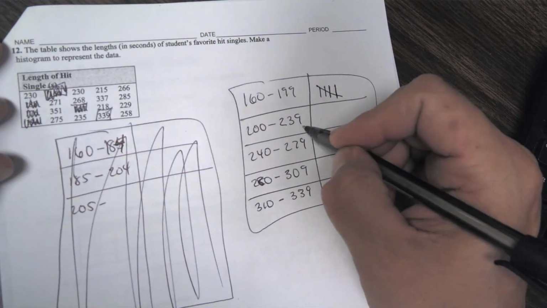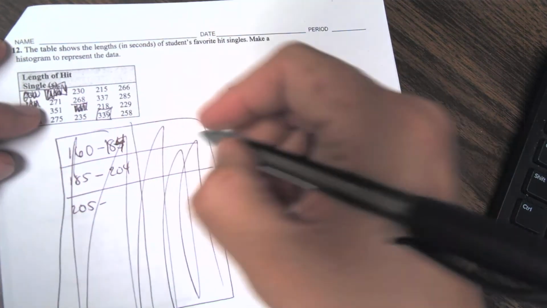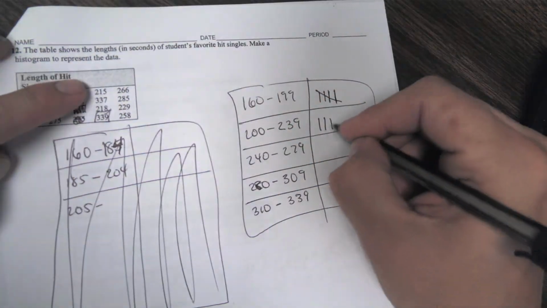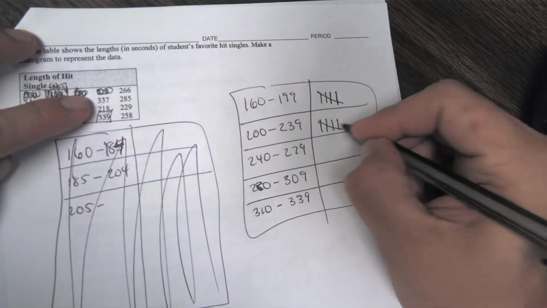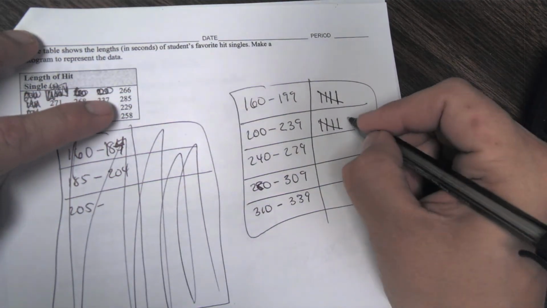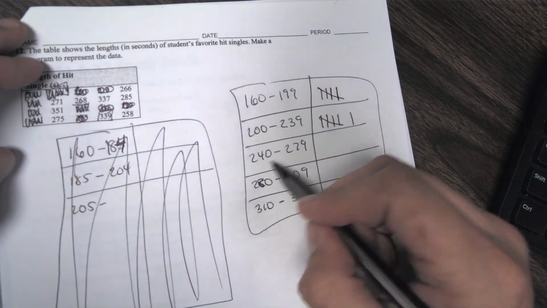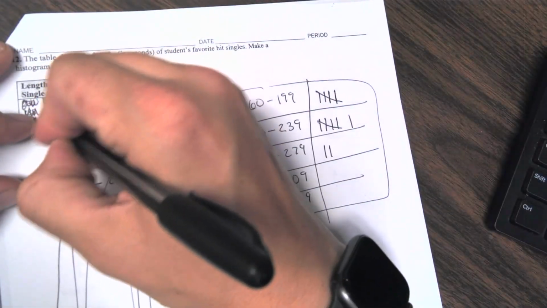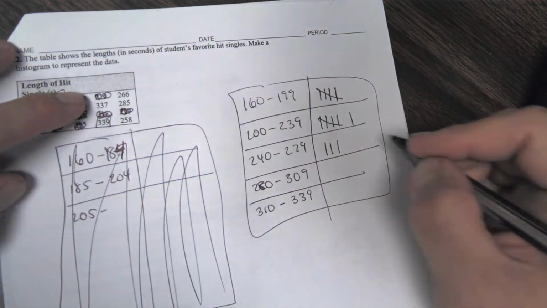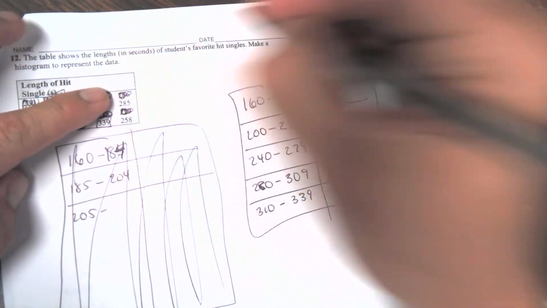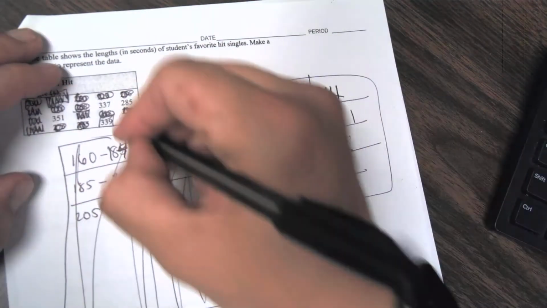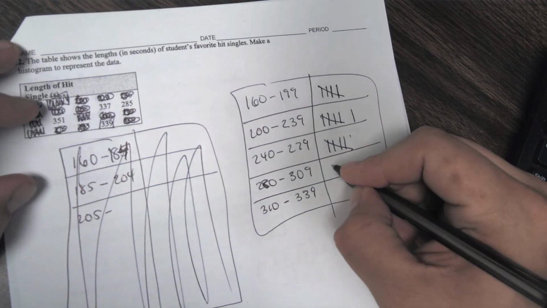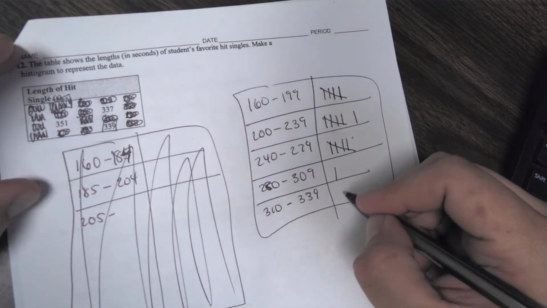Now we're up to 200 to 239. So we got 1, 2, 3, 4, 5, 6. Okay, 240 to 279. We have 1, 2, 3, 4, 5. And 280 to 309, we have 1, and that's it. The rest would be in the last one.